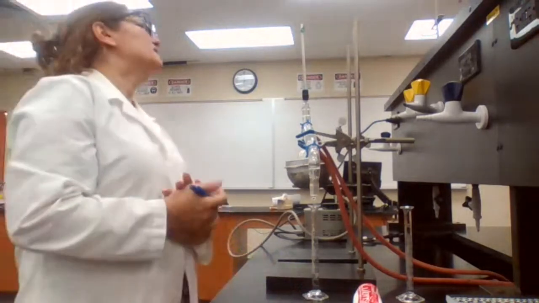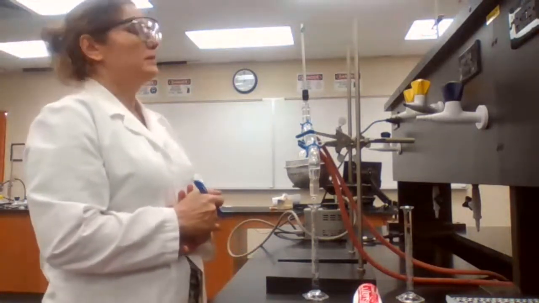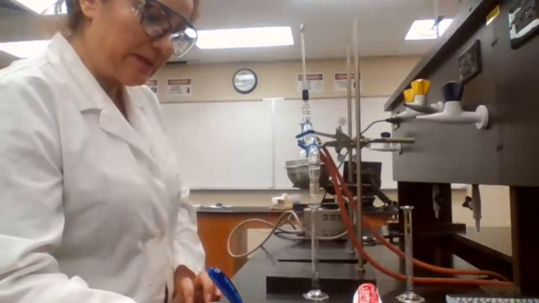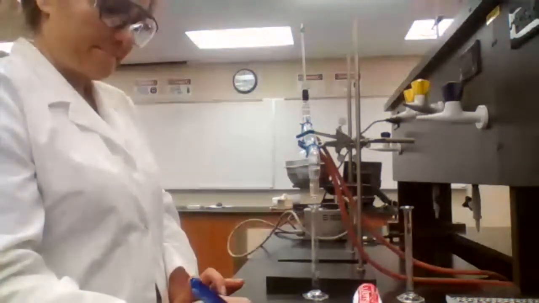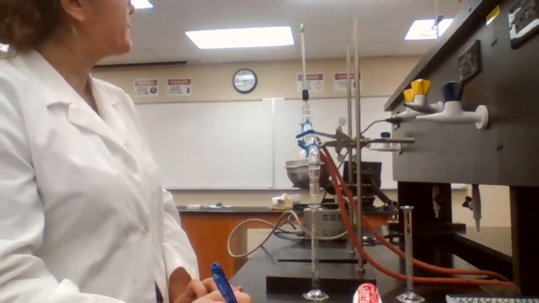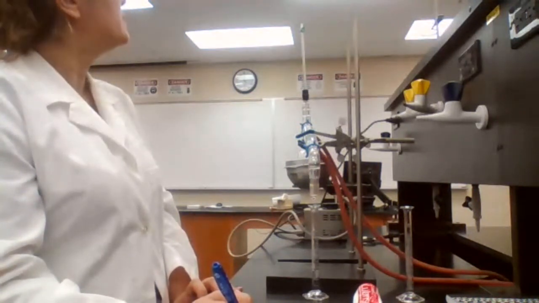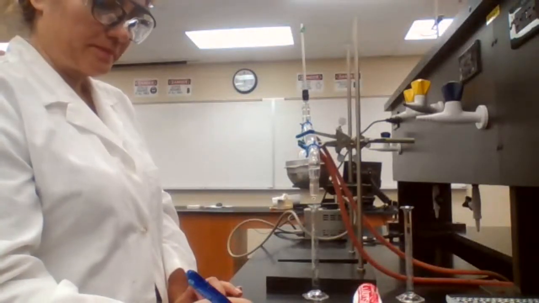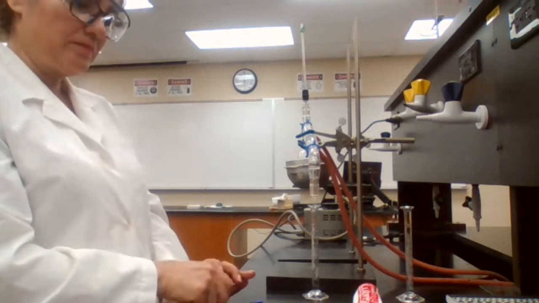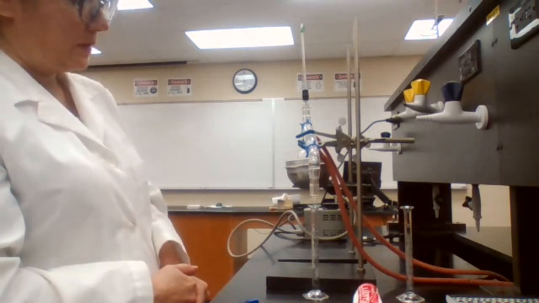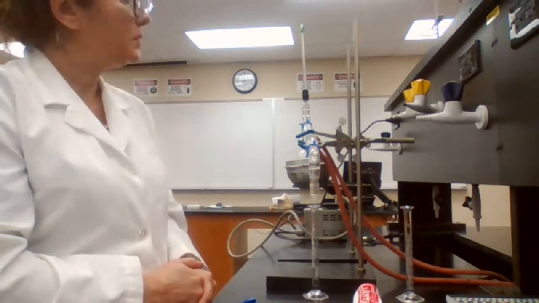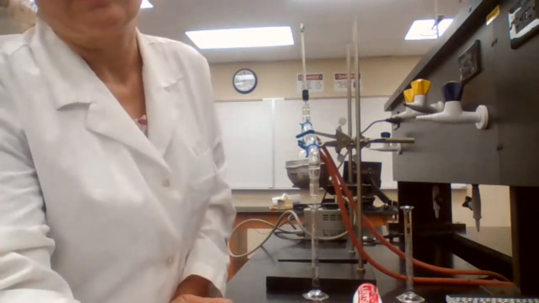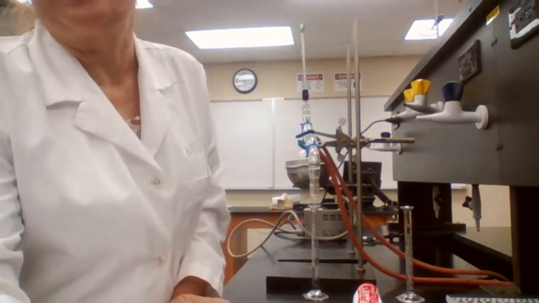Three milliliters, it increased to 60. It moved up again.